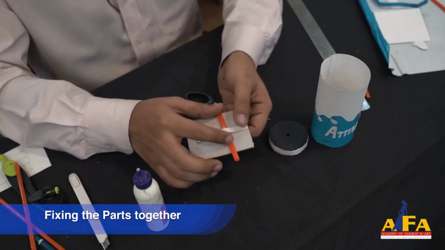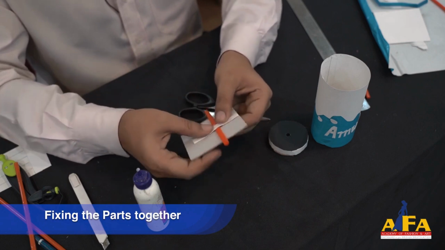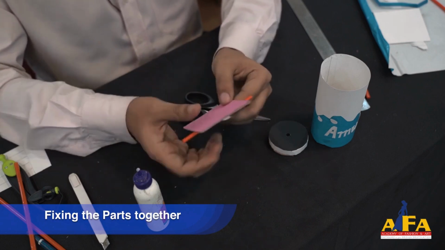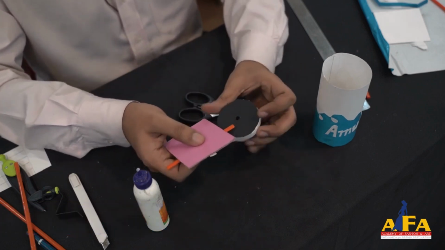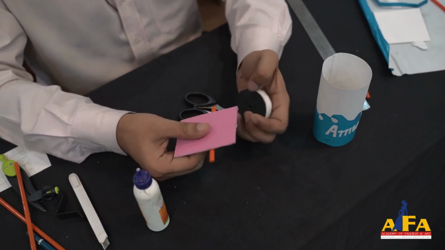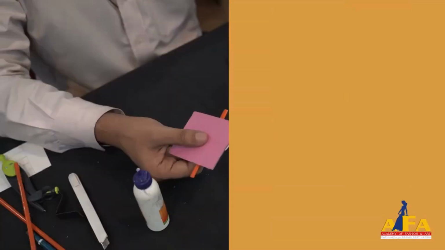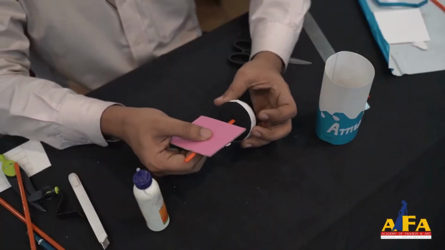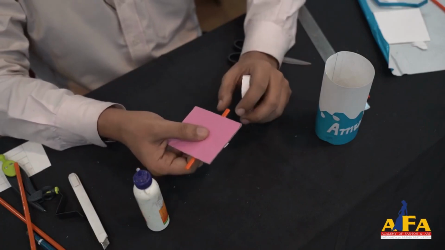You can use extra strips if you want it to be stronger, right? And then I'll stick the wheel using some glue. I'll stick one wheel here, and I'll stick the other wheel this side. So now we can take the wheel and we can stick it here.